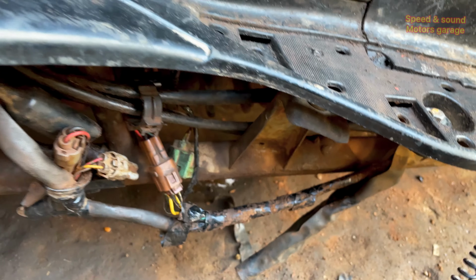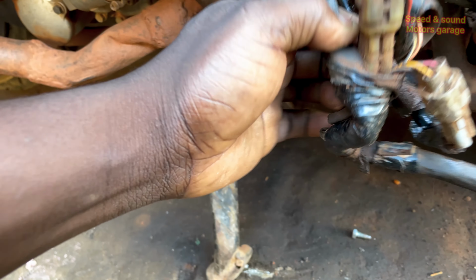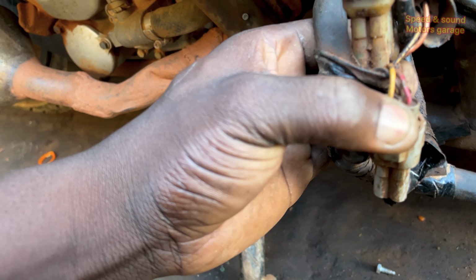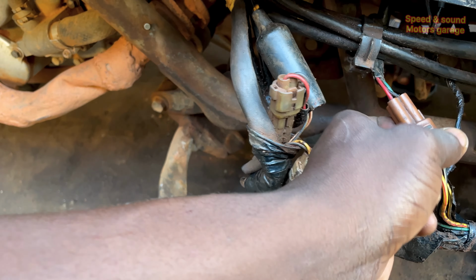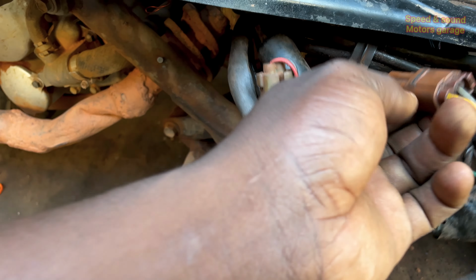So when we turn on the bike, we are hearing the fuel pump priming, and what we're going to do is check for the power that goes to the fuel pump, if it is there.